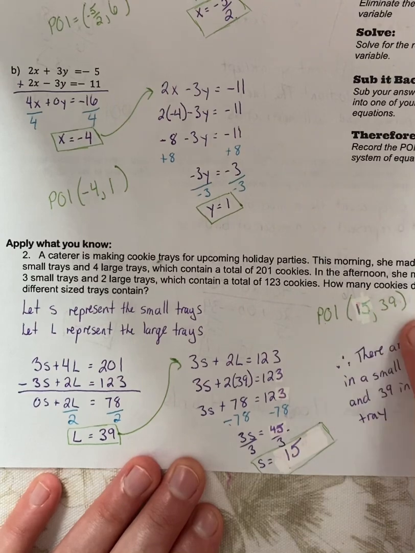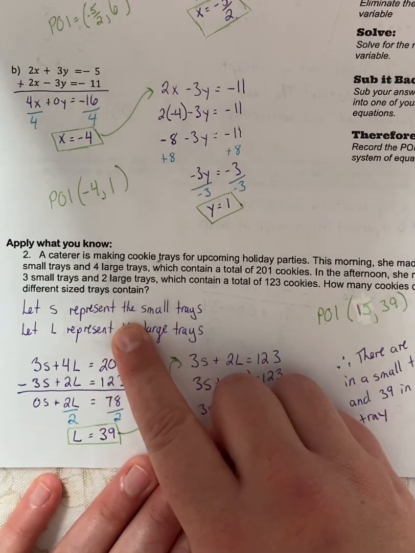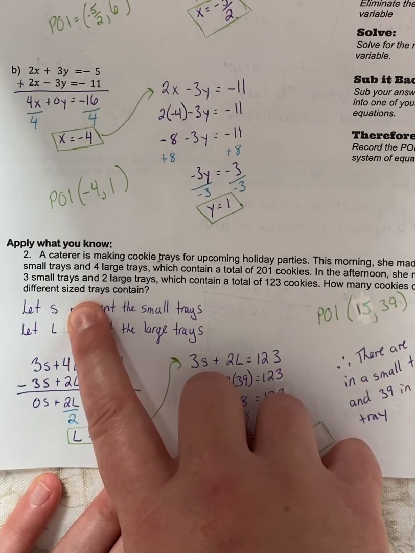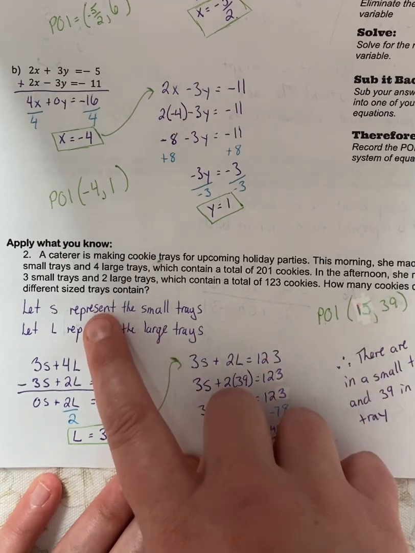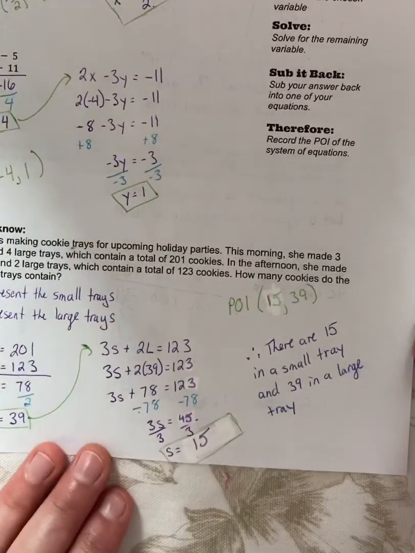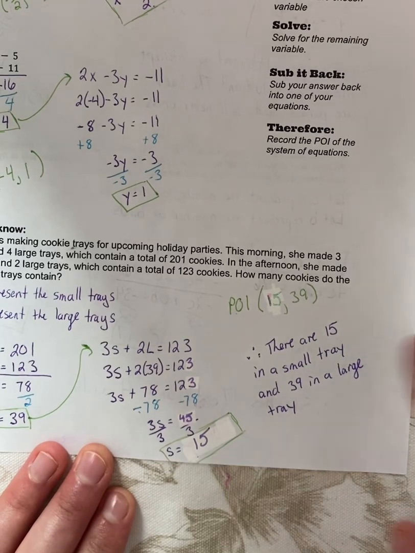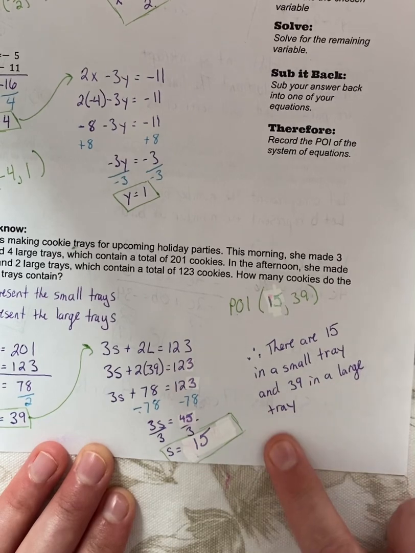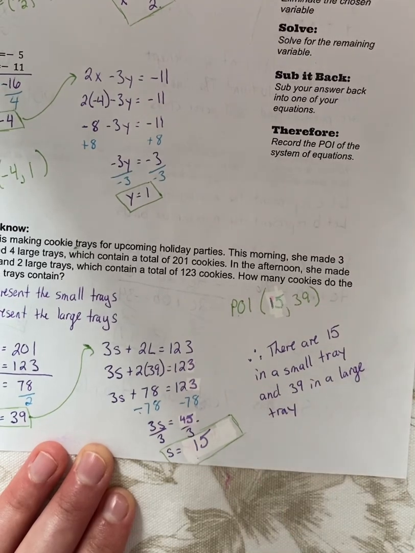I did it in this order because technically you don't have an x and you don't have a y, right? So does it matter which spot? I like whatever variable I set first to be the first, whatever variable I set second to be the second. So that's what I did, 15, 39. And then for full communication marks, therefore, there are 15 in a small tray and 39 in a large tray. Okay? Doesn't have to be complicated.